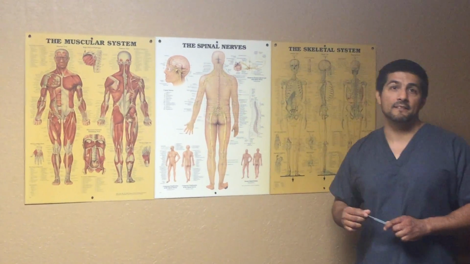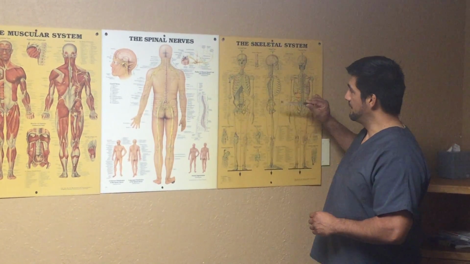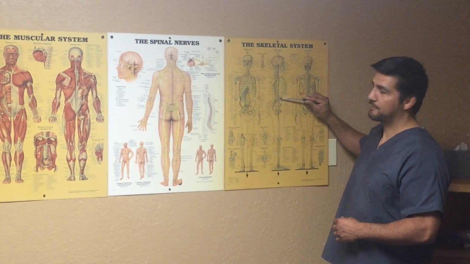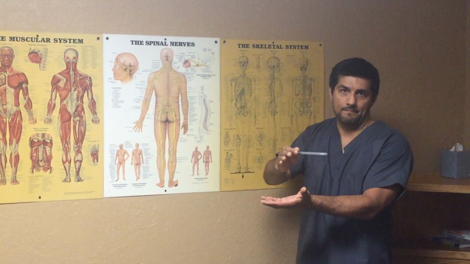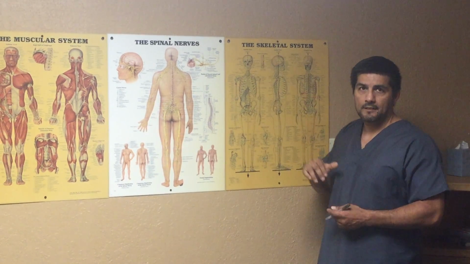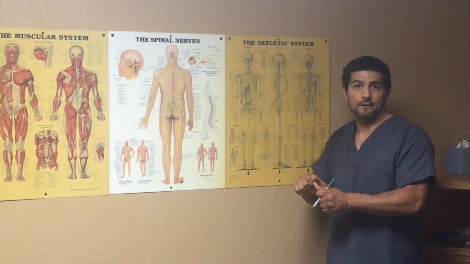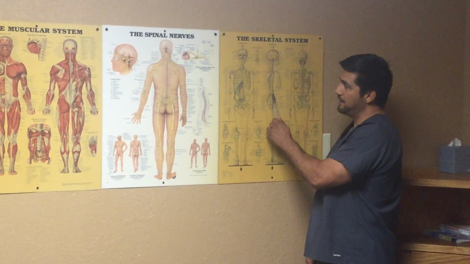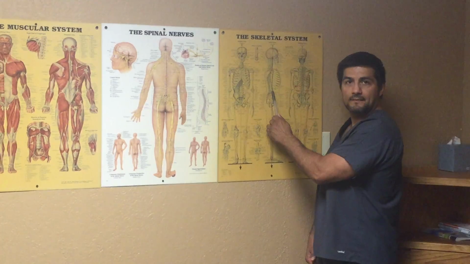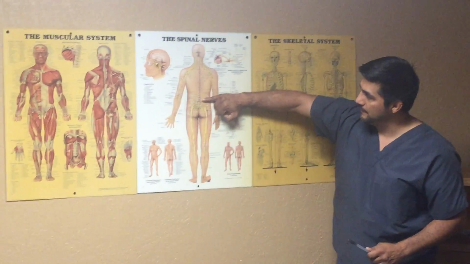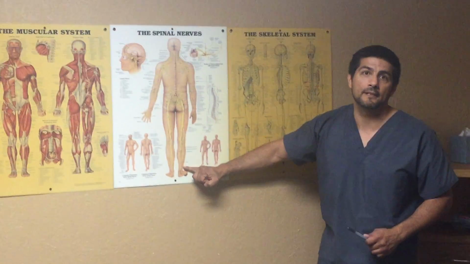Number 1 would be a disc bulge. The disc is a structure, a cushion that is between each vertebra of the spine. Sometimes too much compression can occur and then the disc will bulge out. When it bulges out, it's going to go up against the sciatic nerve and put pressure on it. If that happens, the patient will have pain running down their leg.